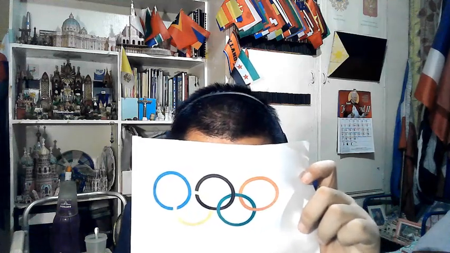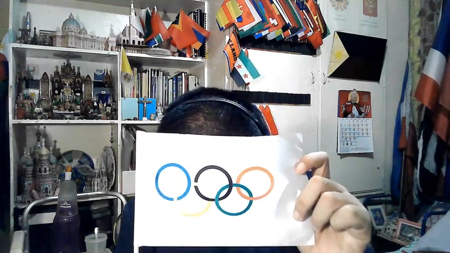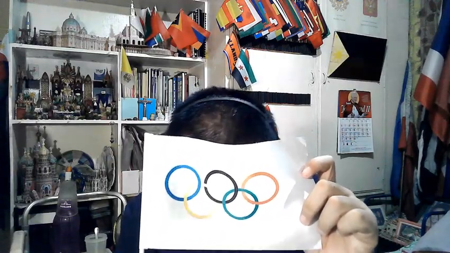So this flag was adopted on August 14, 1920, and it has five interlaced rings of equal dimensions. Where the five-color version is used, these colors shall be, from left to right: blue, yellow, black, green, and red.